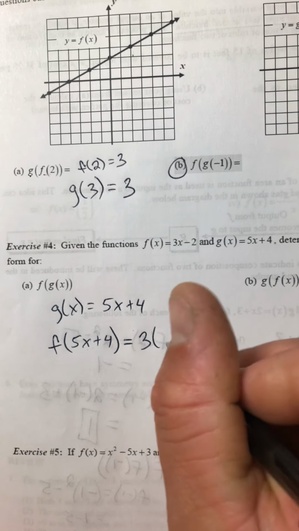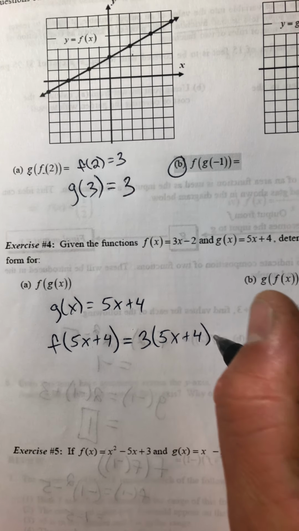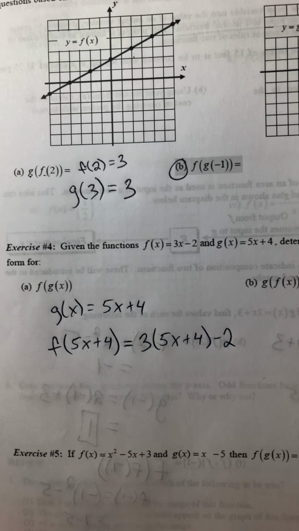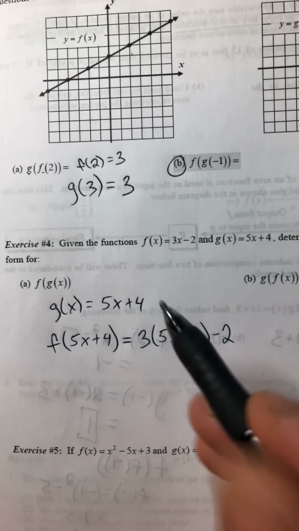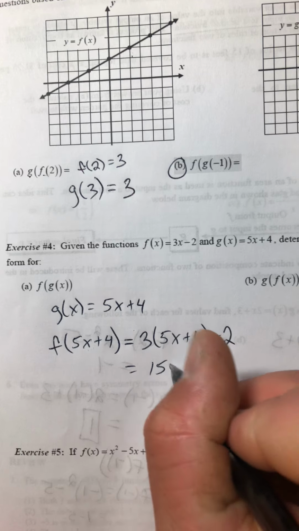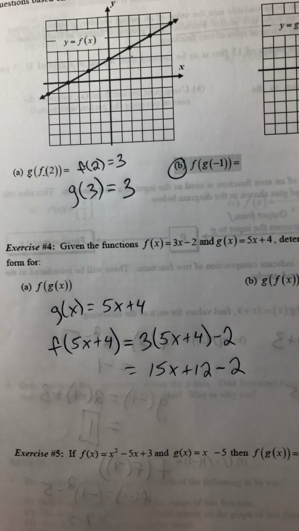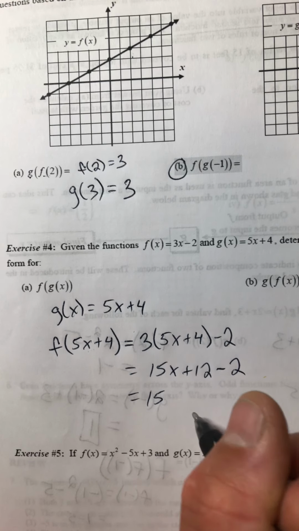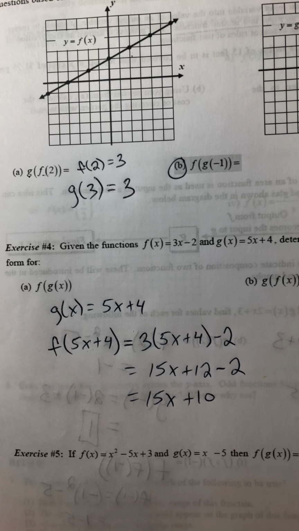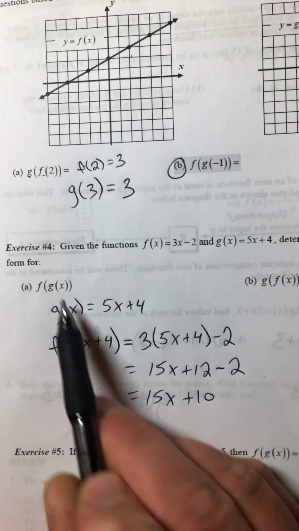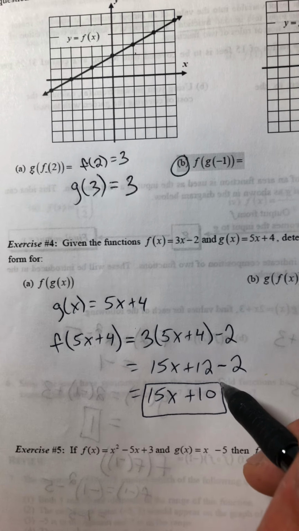So this is 3 times 5x plus 4 minus 2. All right, you can simplify a little bit. Simplify, distribute. What's that? 15x plus 12 minus 2. 15x plus 10. All right, that's actually going to be your answer. I didn't plug a number in, so I'm not going to get a number for an answer. I got an x. That's okay. That would be your answer for letter A.